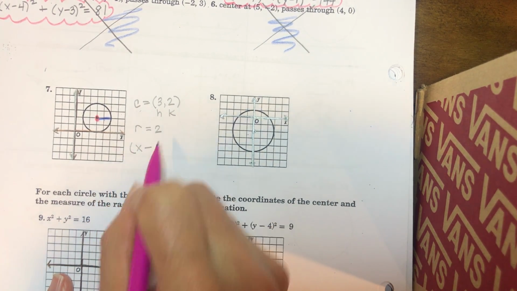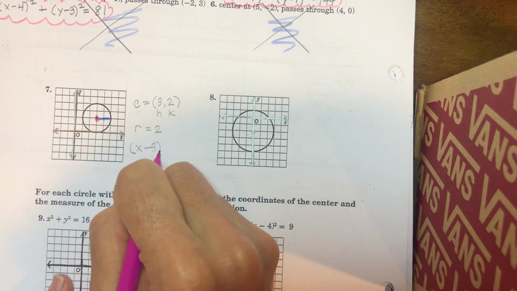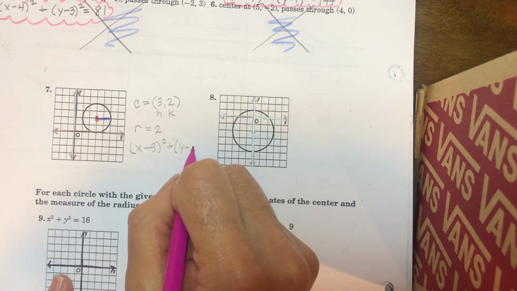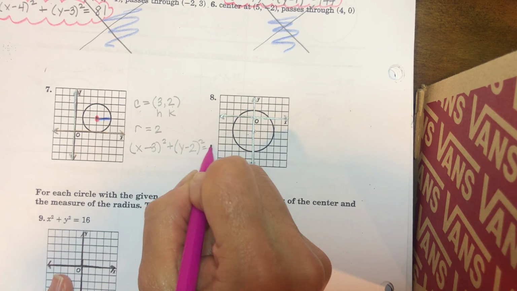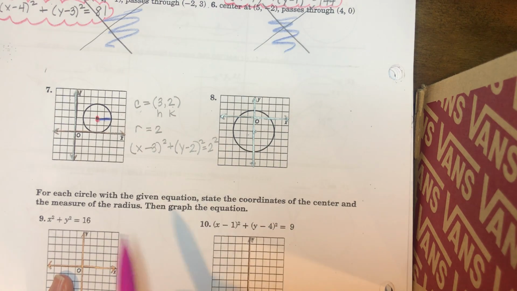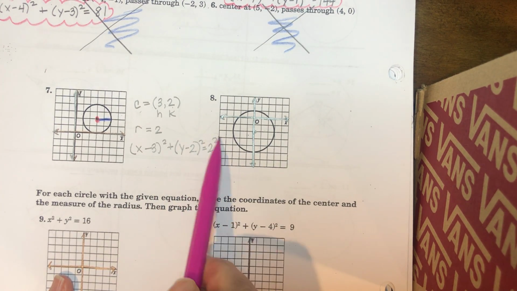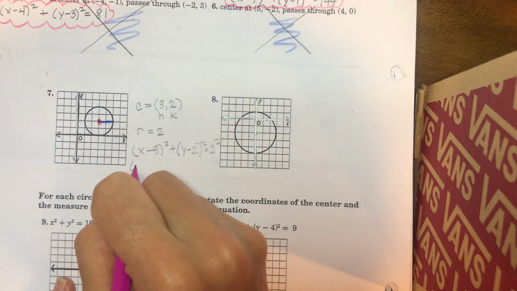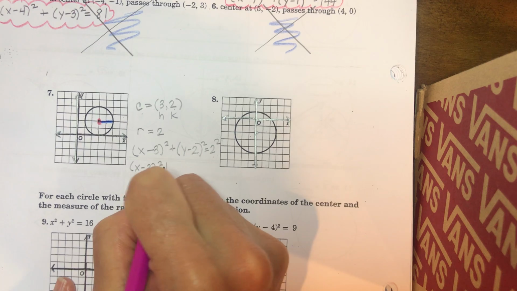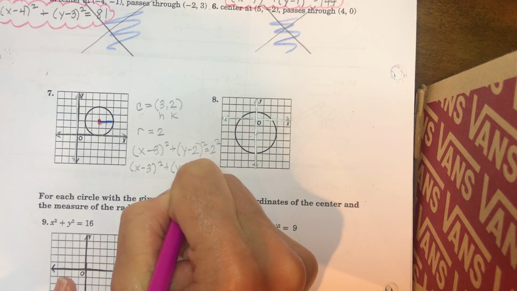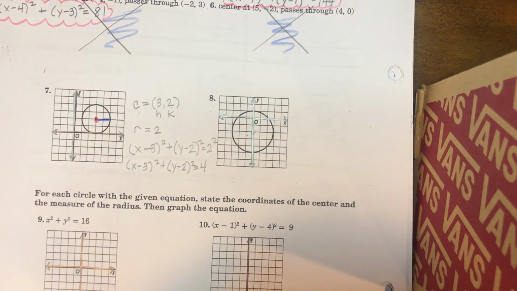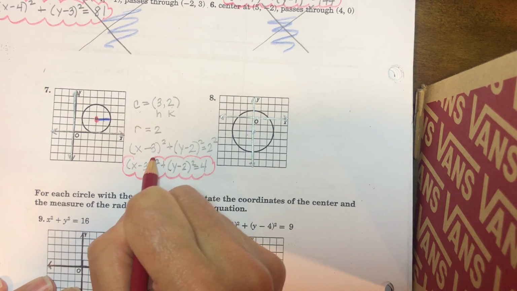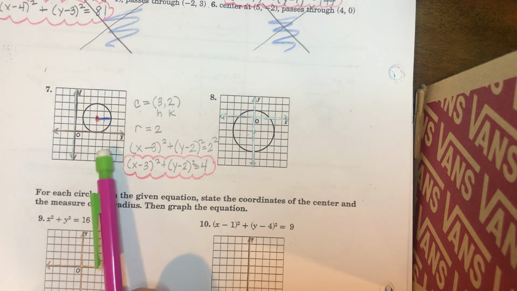Parentheses, x minus h squared plus y minus k squared equals 2 squared. So you can skip this step of rewriting if you can just do what 2 squared is right here. I kind of like to just set it up and then I want to finish. x minus 3 squared plus y minus 2 squared equals 4. So we just wrote an equation of the circle given the picture.